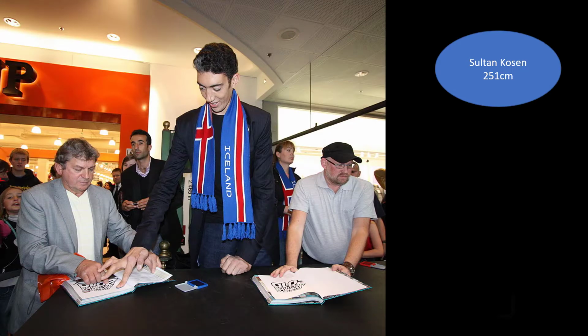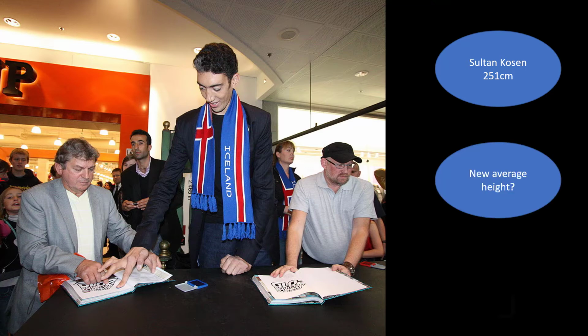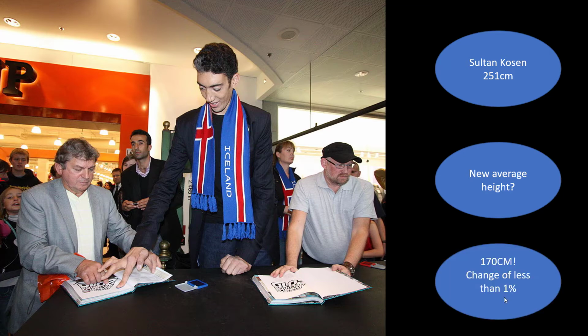Then the tallest person in the world, called Sultan Qasim, which has a height of 251 centimeters, joins one of the trains. Now we'll have 100,001 people. What is going to be the new average height? Well, you guessed it, it's going to be exactly the same. It is 170 centimeters, because even though we have the tallest person in the world, it does not affect such a big sample of 100,000 people. Therefore, the change is less than 1%.